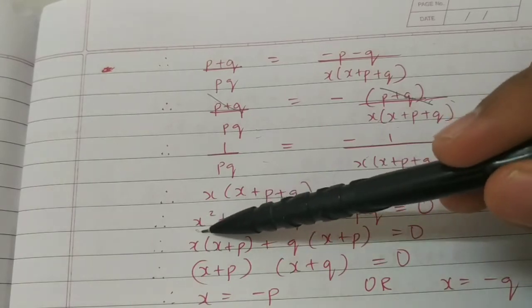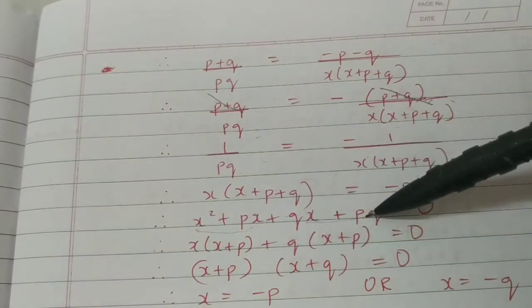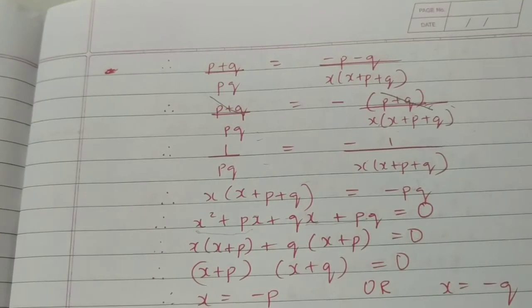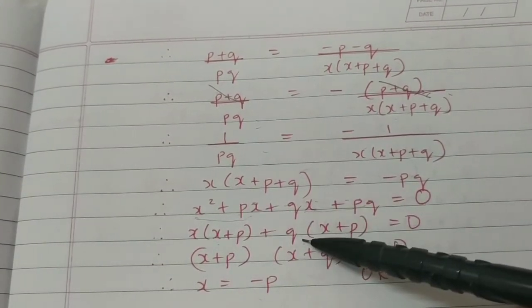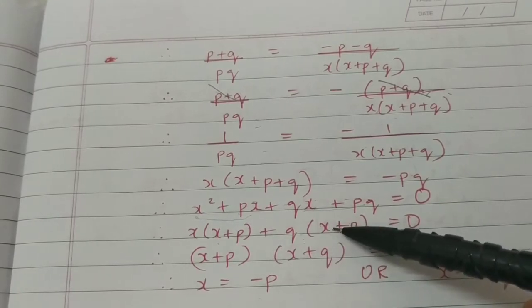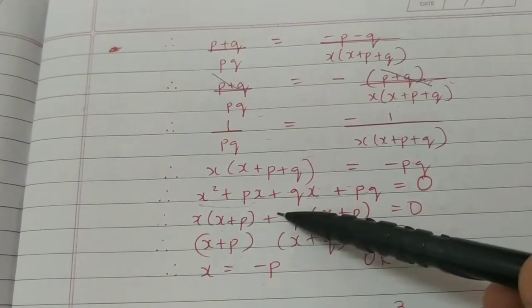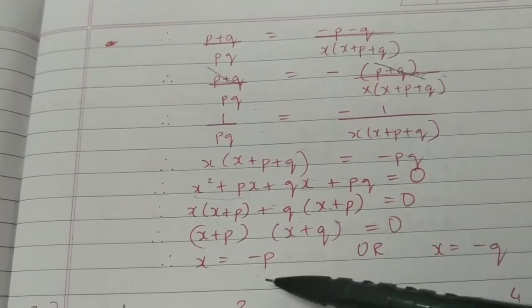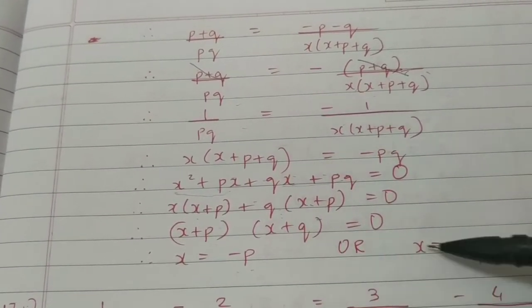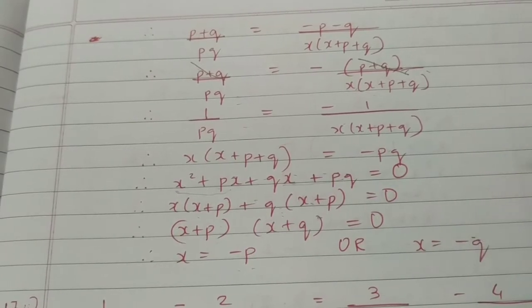Do the pairing, first two and the last two. Here take x out common and here take q out common. Brackets are same, so that will be taken common and the remaining terms in another brackets. So either this is 0 or this is 0. That means x is either minus p or it is minus q.